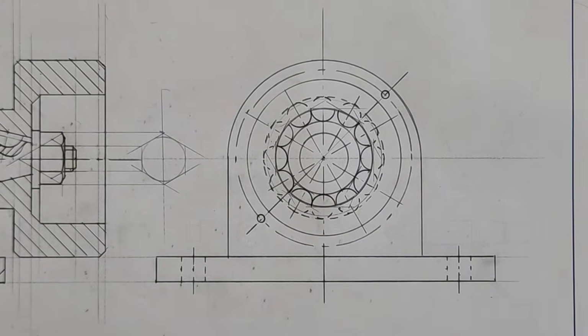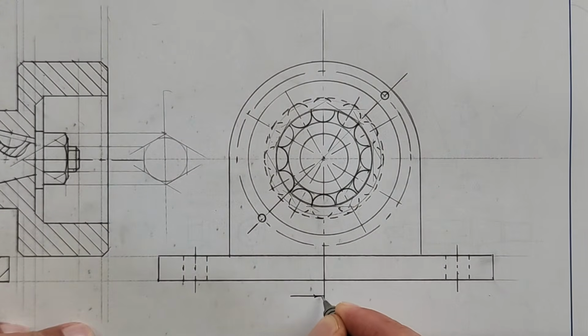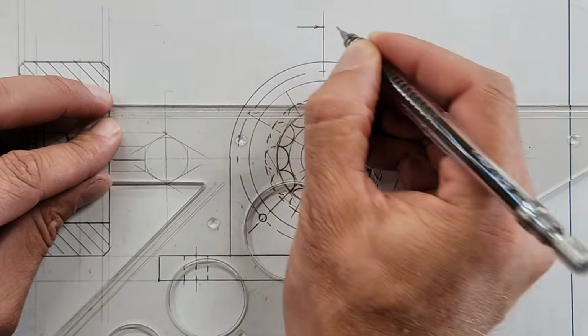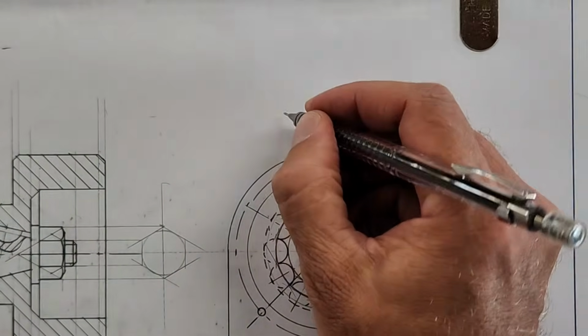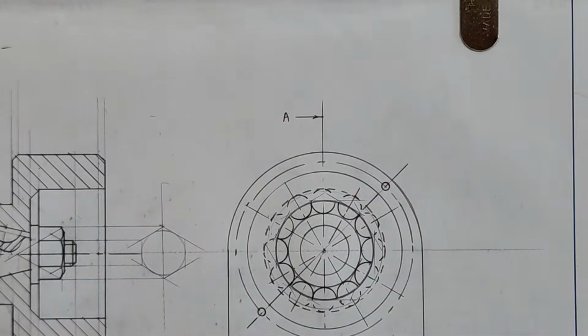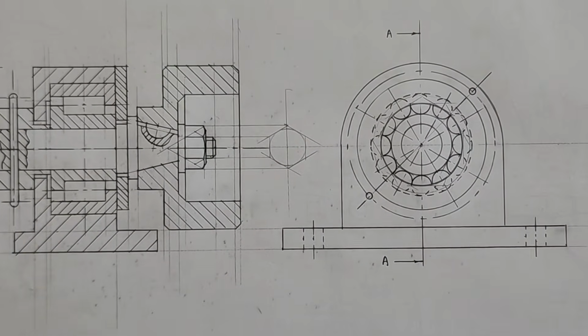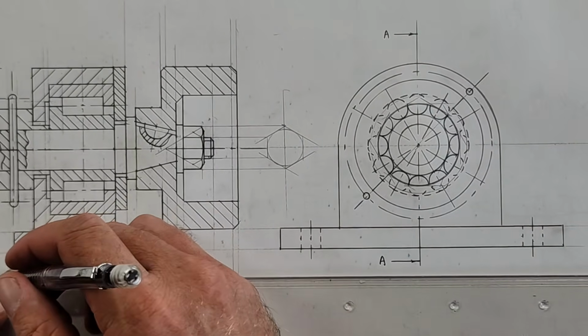On my front view, I'm needing my cutting plane with its indication. Alright. And that is AA here and AA this side. Please draw your lines when you do that next time. Alright, then they want a title for this one.